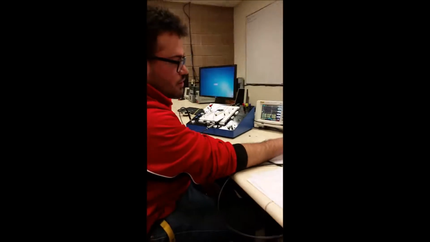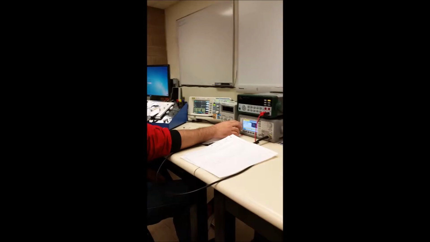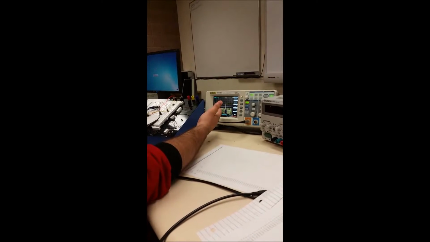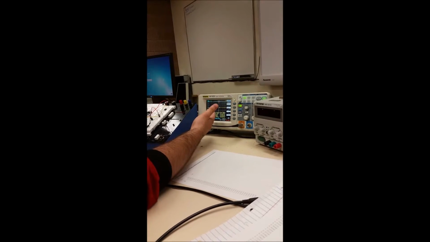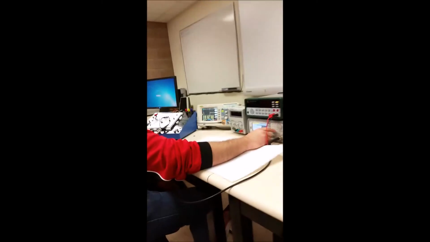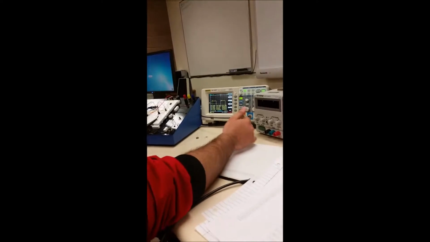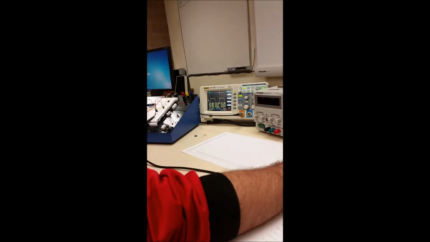Okay, so here we have the signal generator. The frequency is 10 hertz, and we can see that the output is 592 millivolts. Then if we take it to 20 hertz, it stays in 624 millivolts.